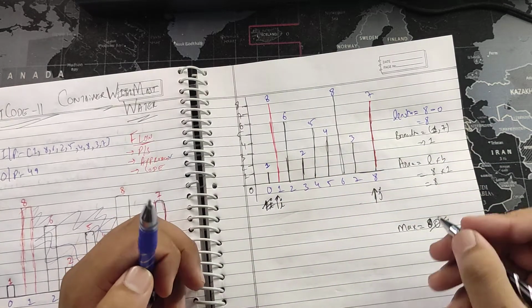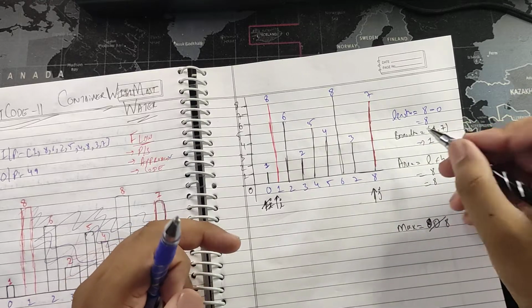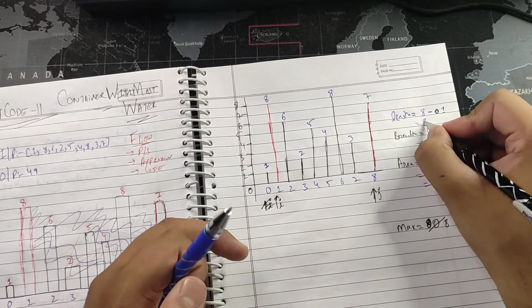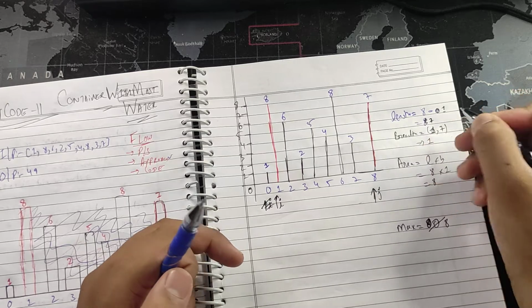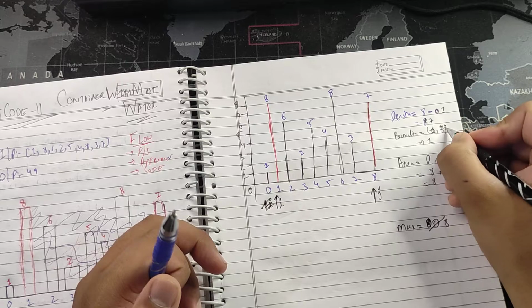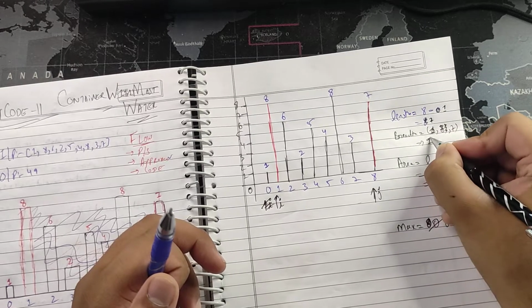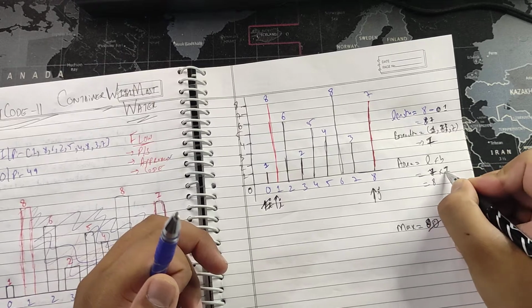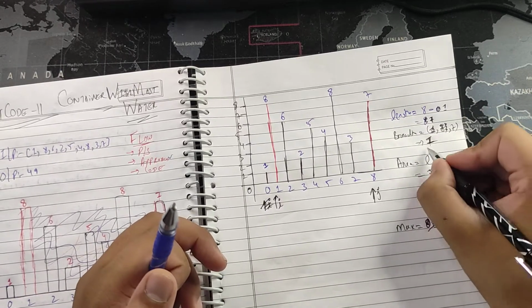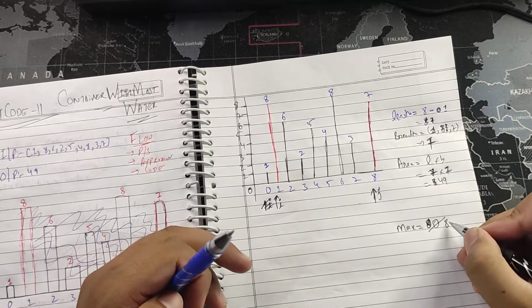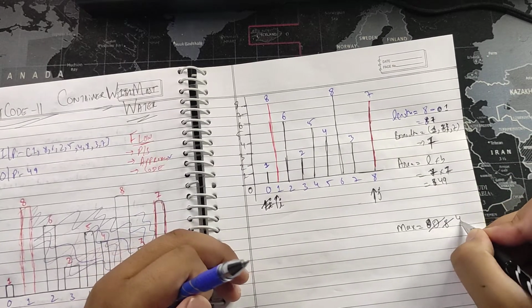Now I will again do the same thing. I will calculate the length: 8 minus 1, which is 7. The minimum breadth from 8 and 7 is 7. So the length is 7 and the breadth is 7, so 7 multiplied by 7 is 49. And 49 is greater than the previous max of 8, so we're gonna update it to 49.